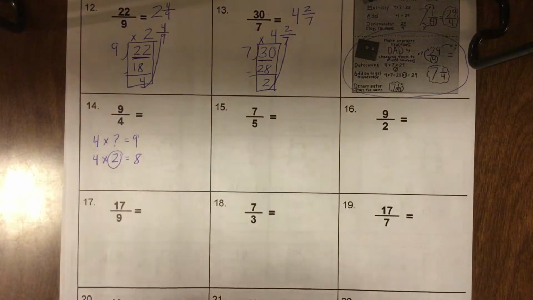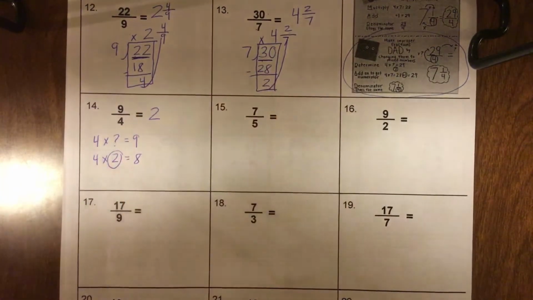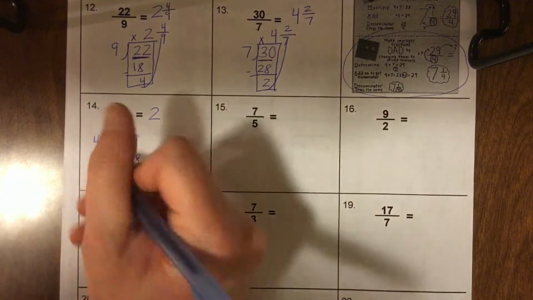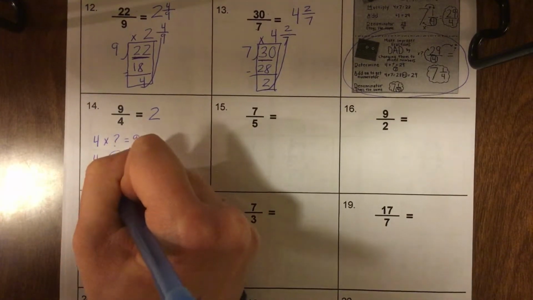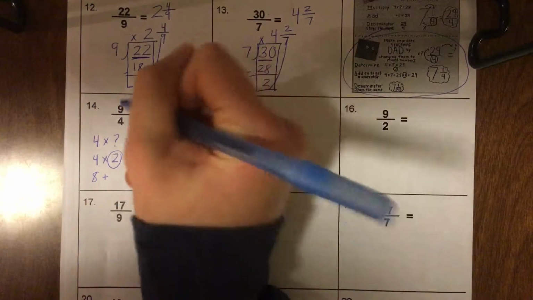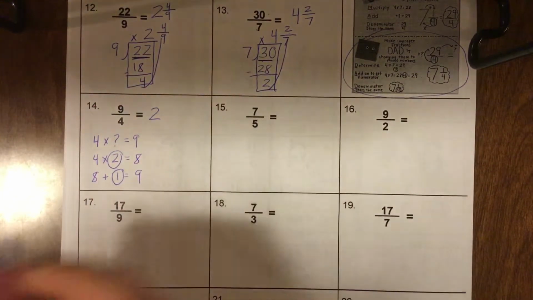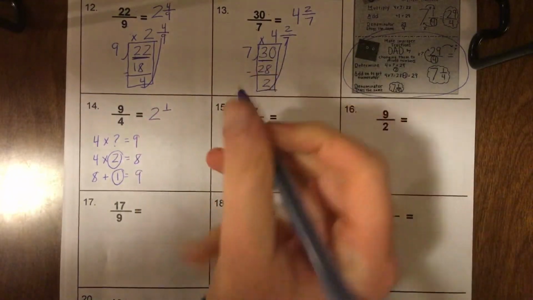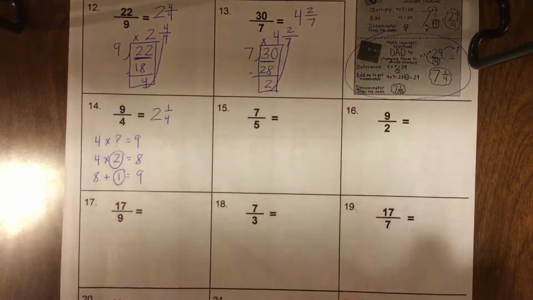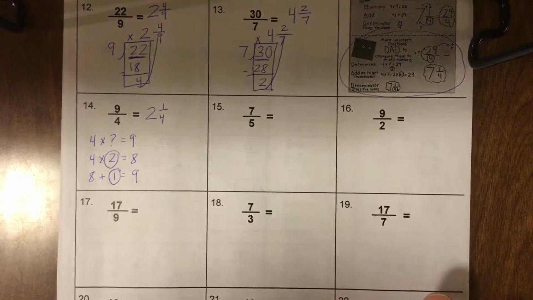I know this is how many wholes I have though. So there's my wholes. And then I have to think 8 plus what is going to get me to 9 in my numerator. And I know 8 plus 1 gets me to 9. So my numerator is going to be 1 and my denominator stays the same. And I get 2 1/4.